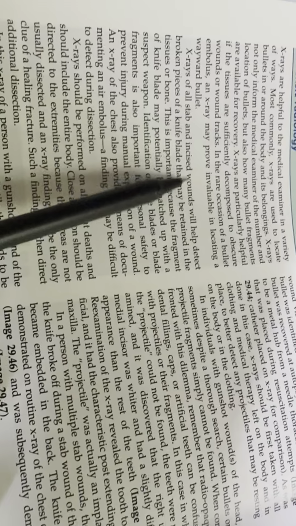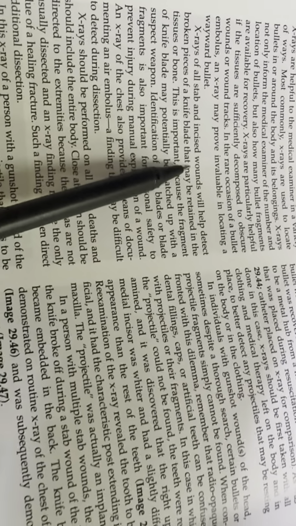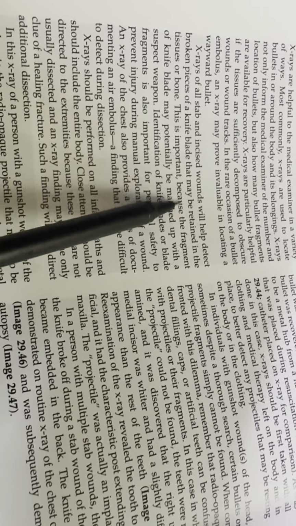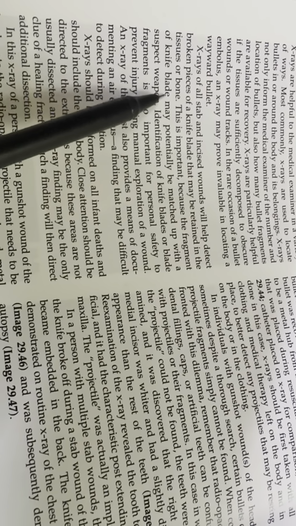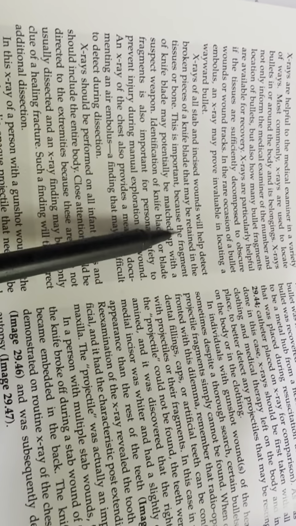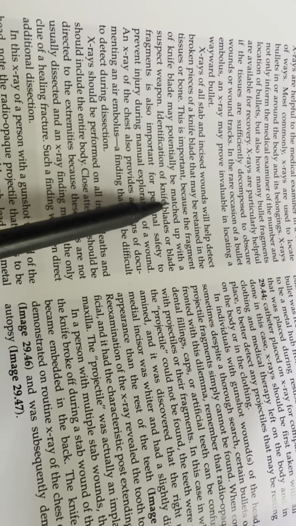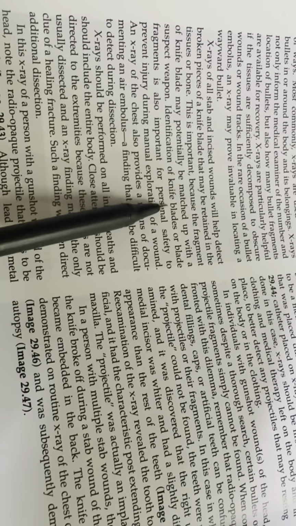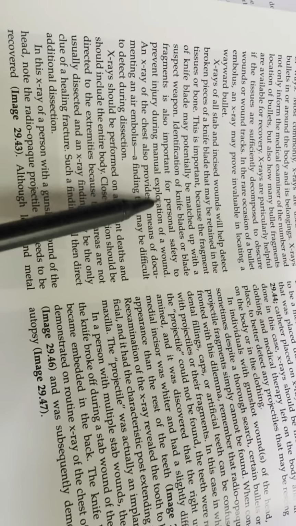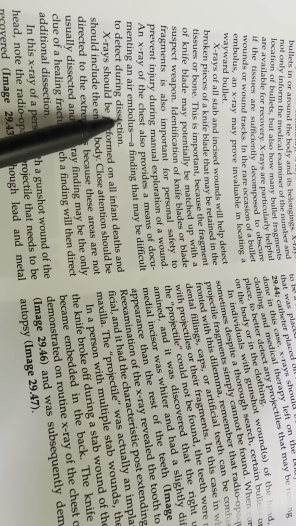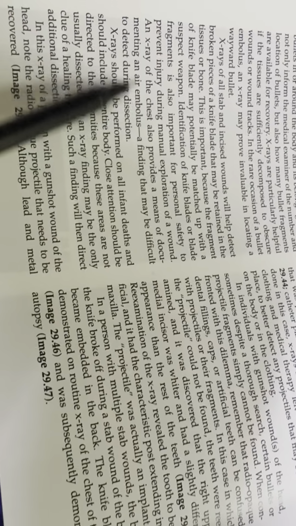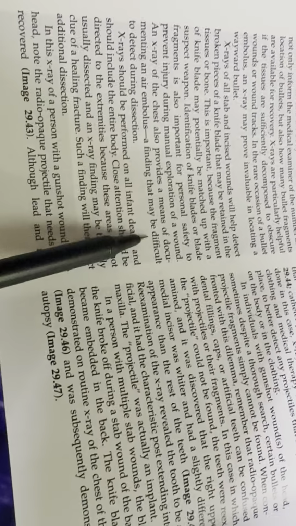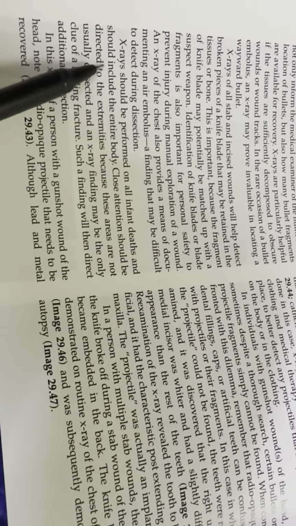X-rays of all stab and incised wounds will help detect a broken piece of a knife blade that may be retained in the tissues or bone. This is important because the fragment of the knife blade may potentially be matched up with a suspect weapon. Identification of a knife blade or blade fragment is also important for personal safety, to prevent injury during manual exploration of a wound. An X-ray of the chest also provides a means of documenting an air embolus, a finding that may be difficult to detect during dissection.